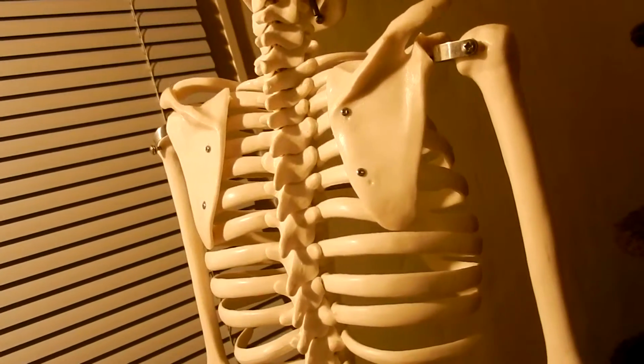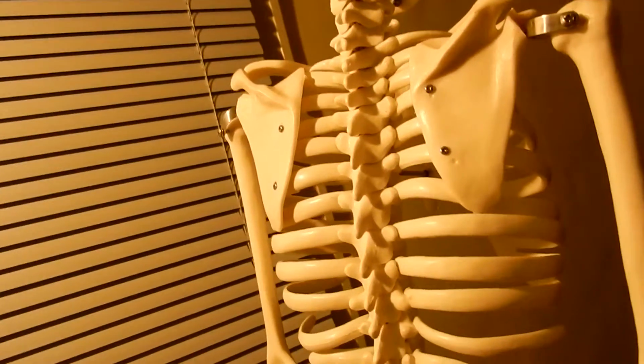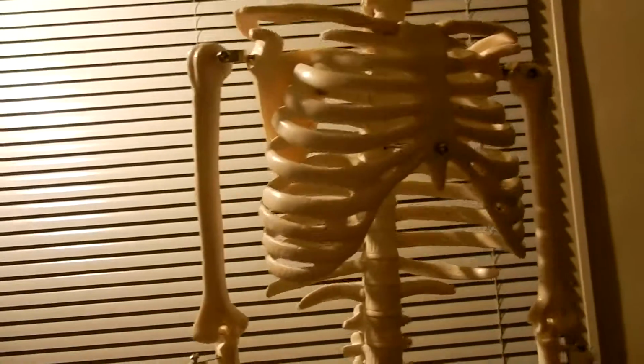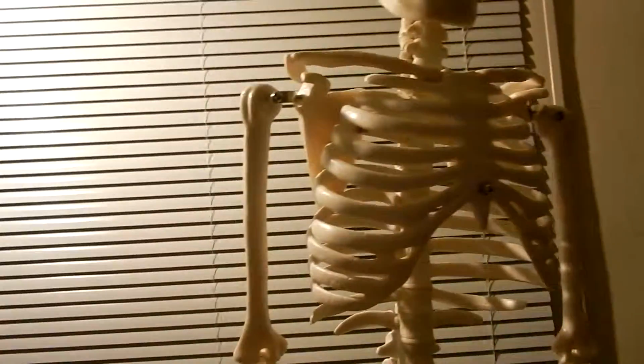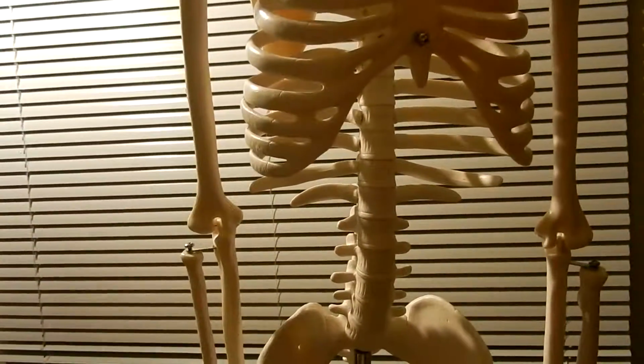So the next thing that we're going to talk about, since we've gone through the lumbar and the thoracic, we're going to flip him around and talk about the sternum. Alrighty. So the areas that we're going to talk about in the sternum are the manubrium, which is this area right here.